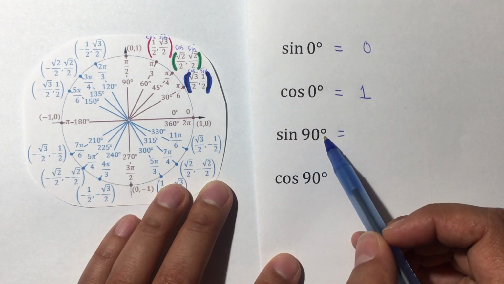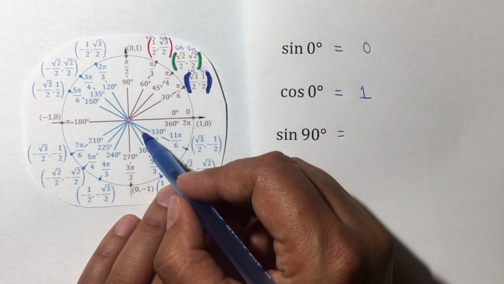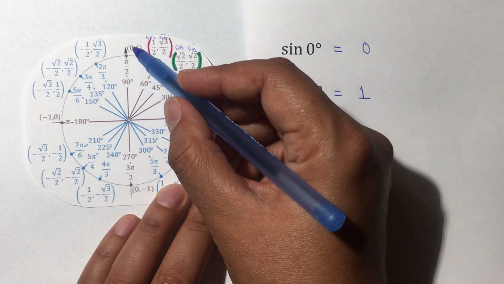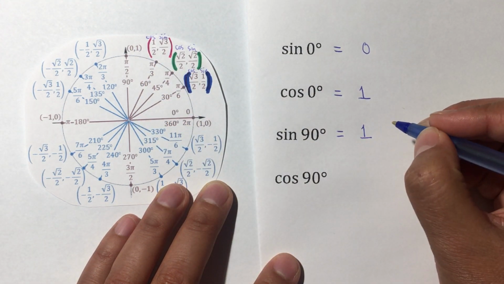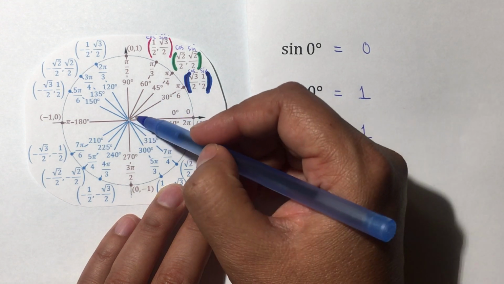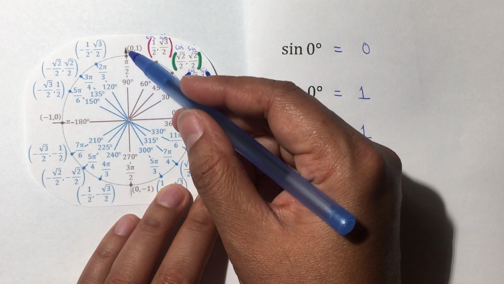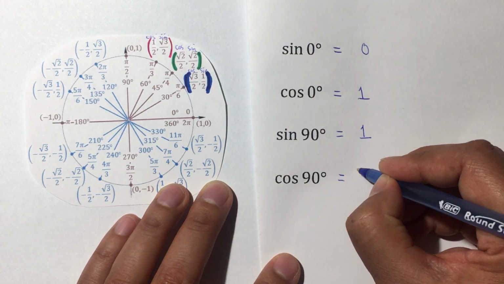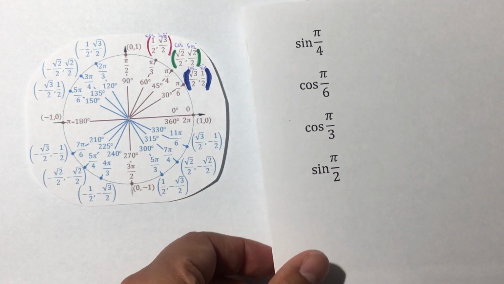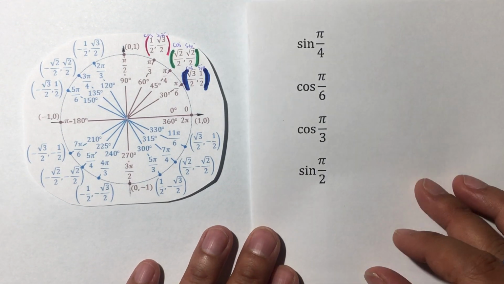Sine of 90-degree angle, sine is which one? Oh, the y value, which is equal to 1. And cosine of 90 degrees, cosine is the first value, or the x value, so it's going to be equal to 0. But sometimes we're going to be using the radians.